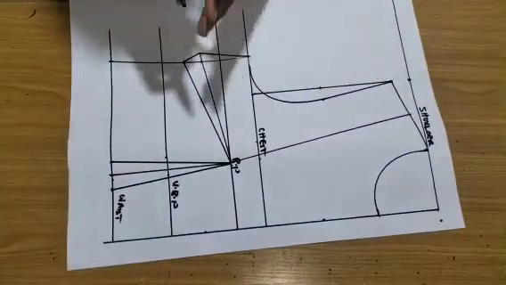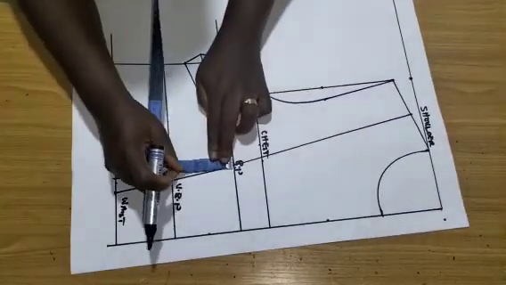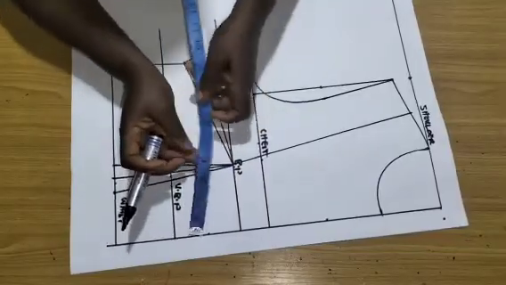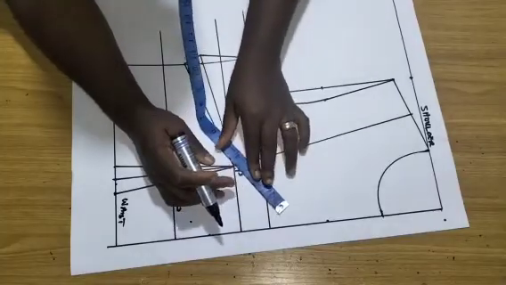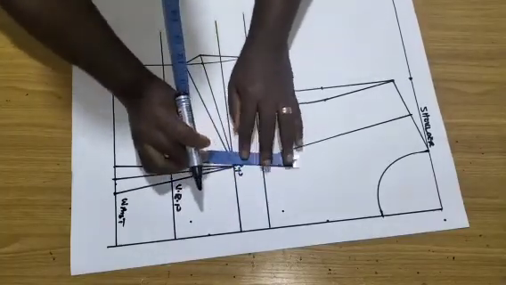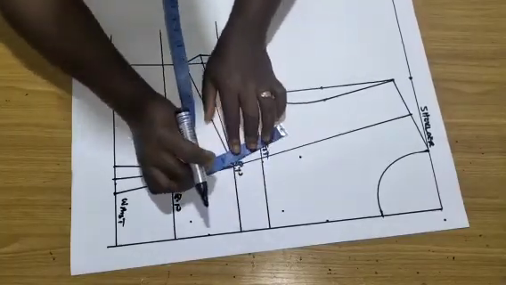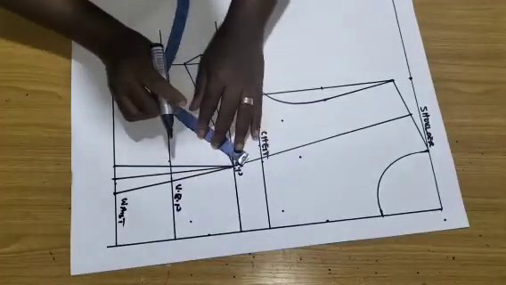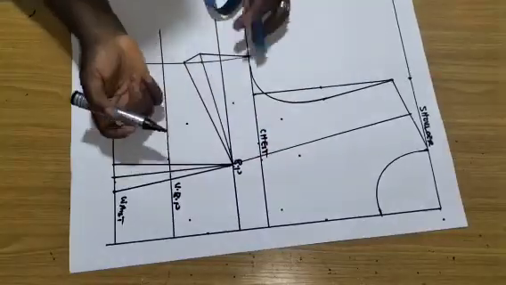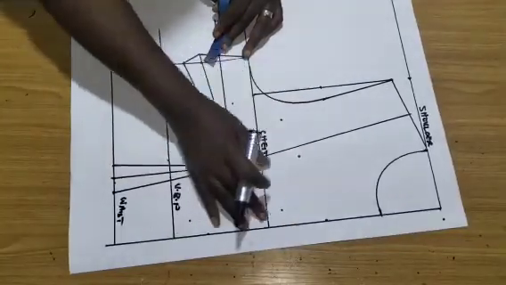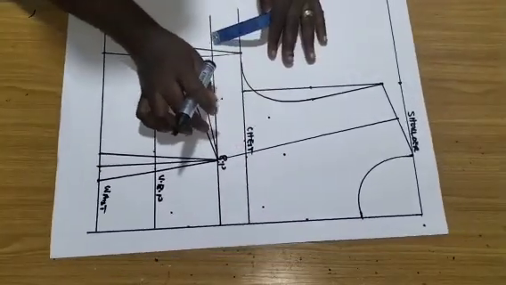Step 2, measure your bust to under bust circumference. Whatever you have from bust to under bust becomes your bust radius. So this bust radius, I'm just taking it all around, as you can see. So this is where my bust is going to sit, right on this dress.